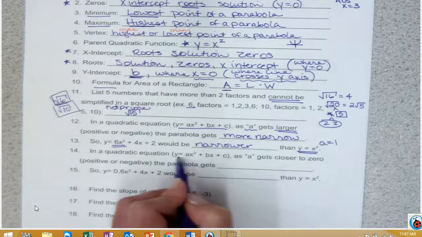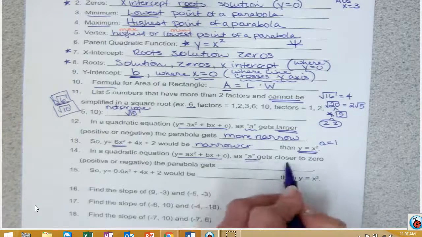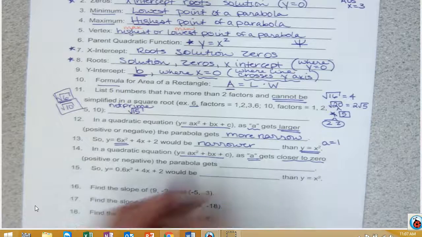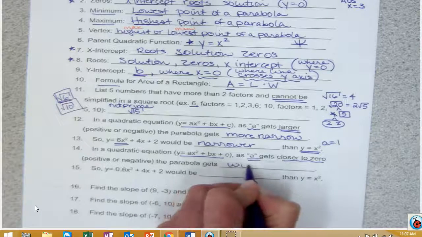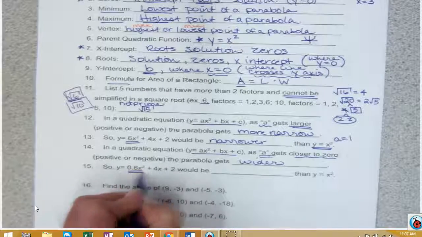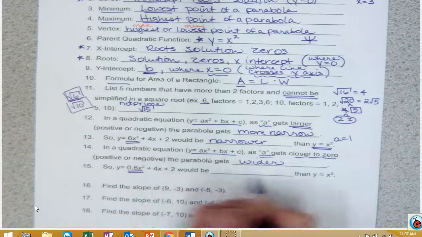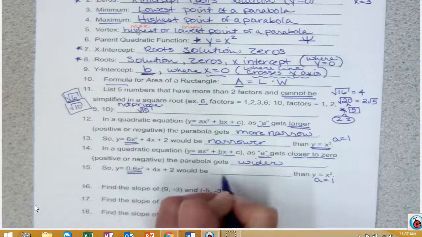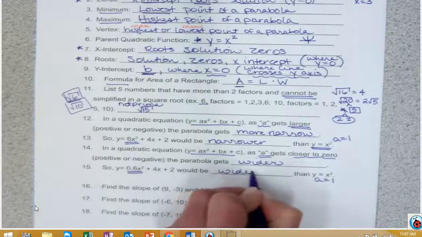In a quadratic equation, as a gets closer to 0, whether it's positive or negative, the parabola is going to get wider. Meaning, if you have 0.6, then that equation would be wider because our a is 1 here. It would be wider.